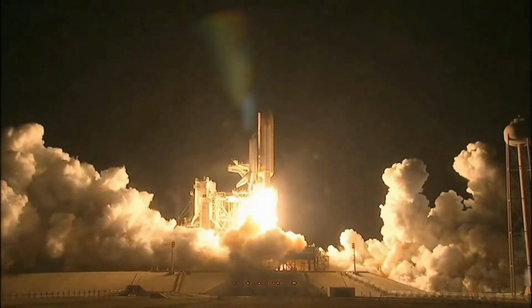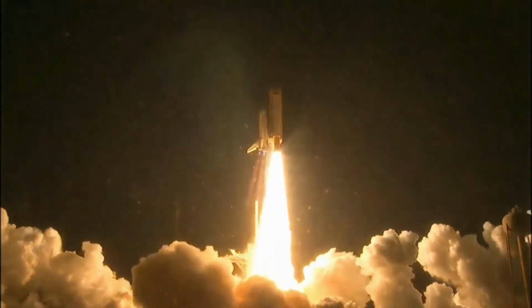Endeavour, NASA's final space station crew compartment that brings a bay window view to our celestial backyard.